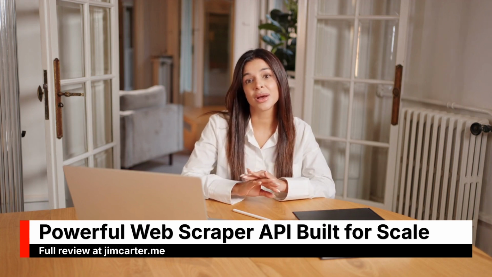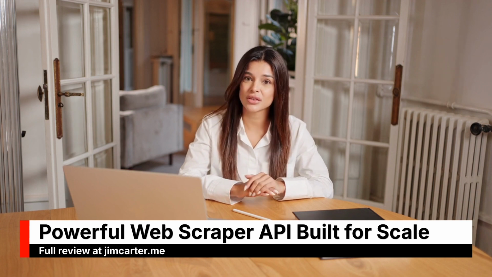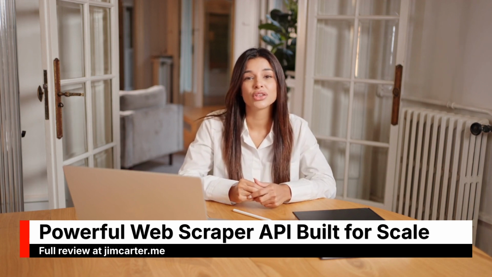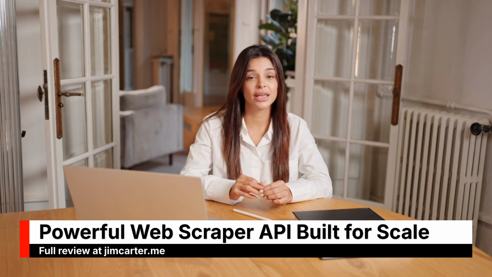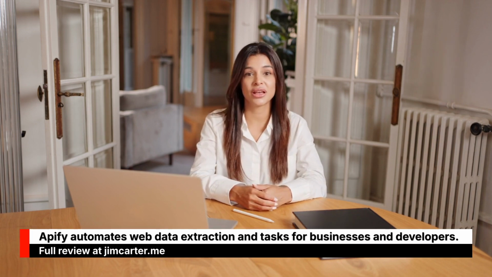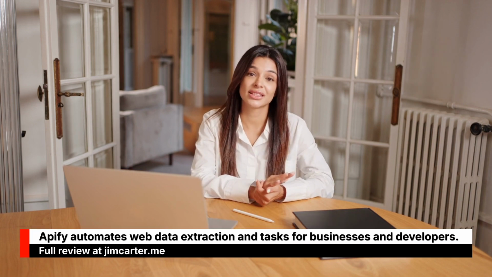One of the coolest things about Apify is how flexible it is. You can either use those pre-built actors we mentioned, or if you're more technically inclined, you can create your own custom solutions. The platform takes care of all the complex stuff like proxy management and browser automation, so you can focus on getting the data you need.